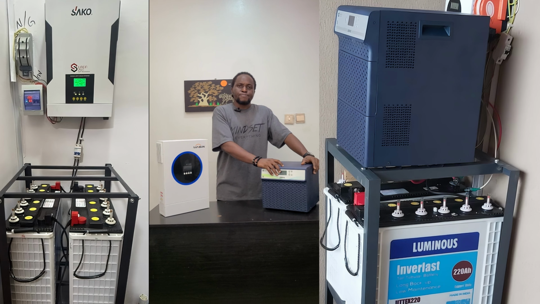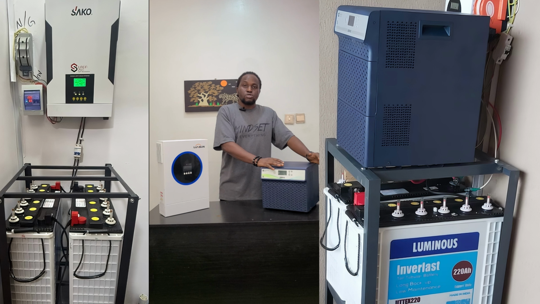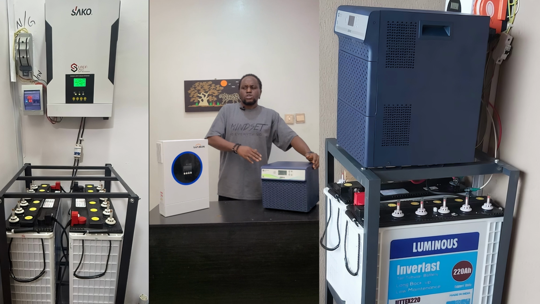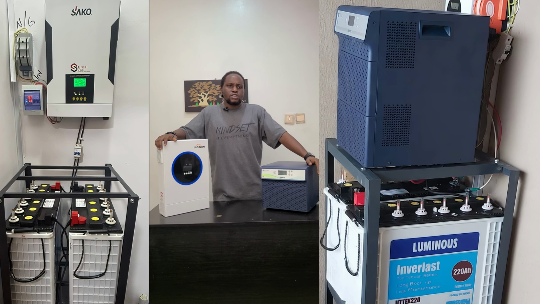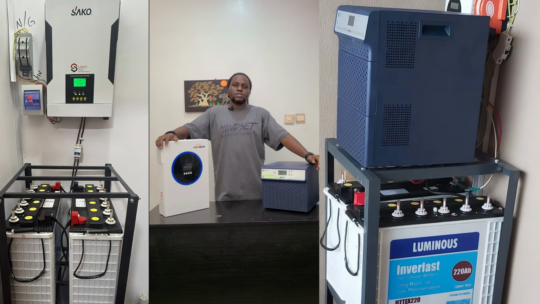Aside from that, this inverter also charges the batteries using electricity gotten from the grid, that is the power holding company of your country, or from electricity gotten from the generator sets.